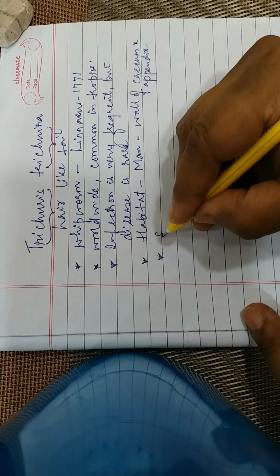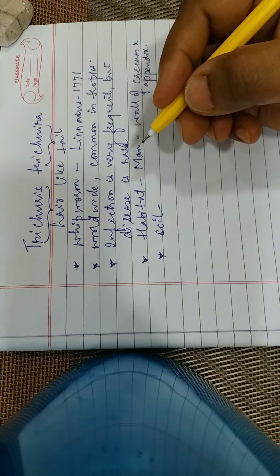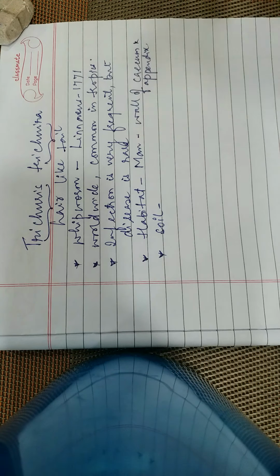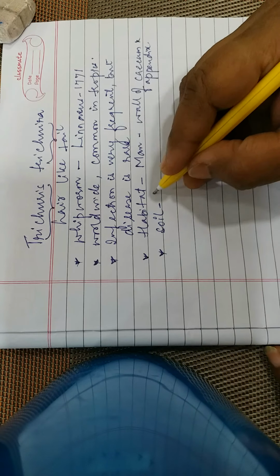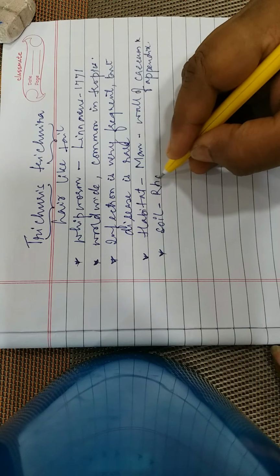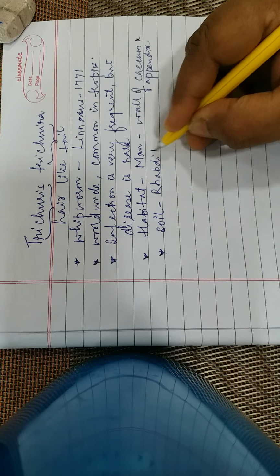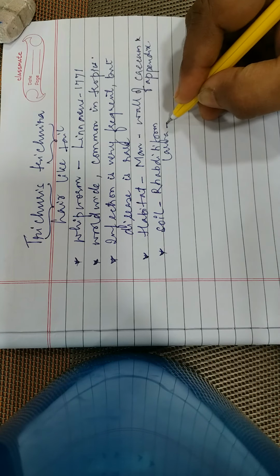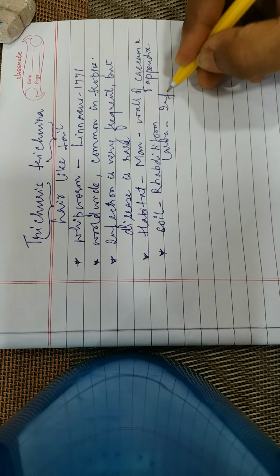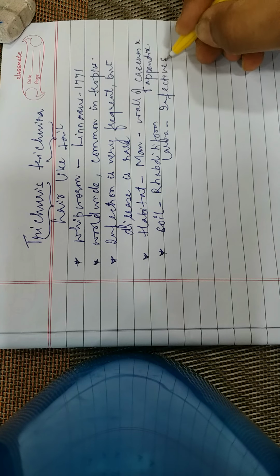Some of its life cycle it does in the soil also. It spends some of the life cycle in soil, where it converts into a rhabditiform larva, and this rhabditiform larva is the infective stage.